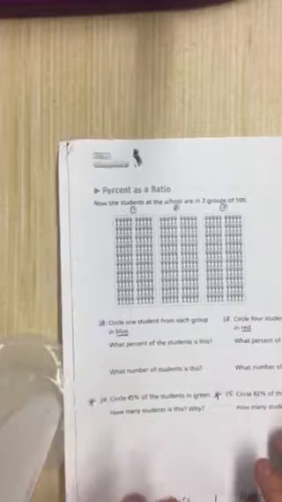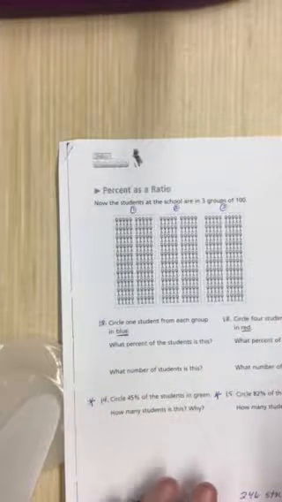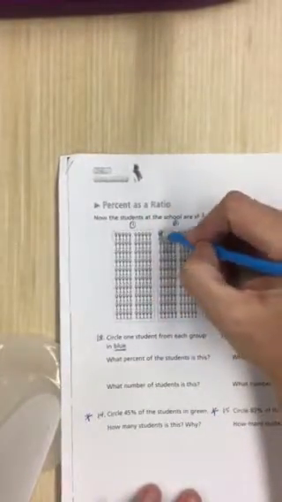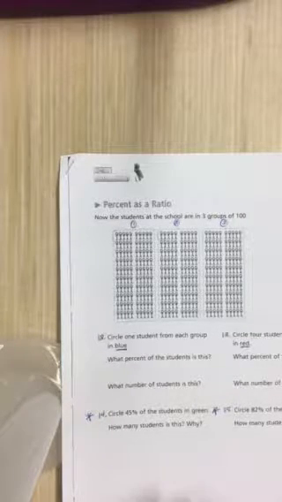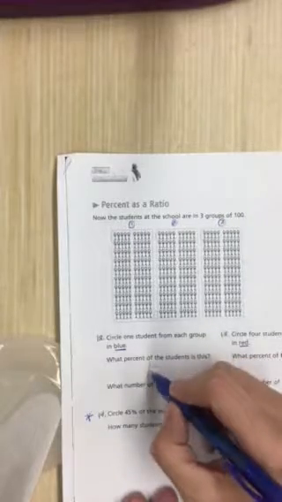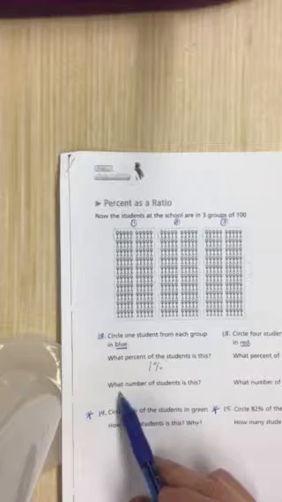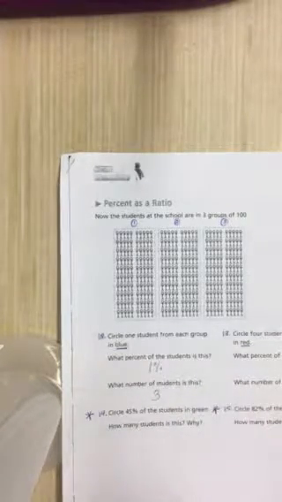This time it says, using those same colors, using blue first, circle 1 student from each group in blue. 1, 1, 1. What percent of the students is this? Well, this is still 1% of the students, but the number of actual students is 3.